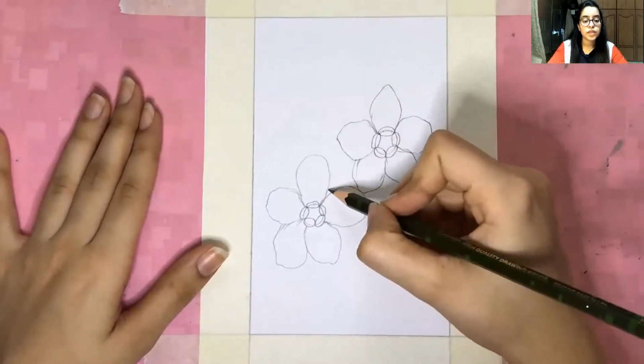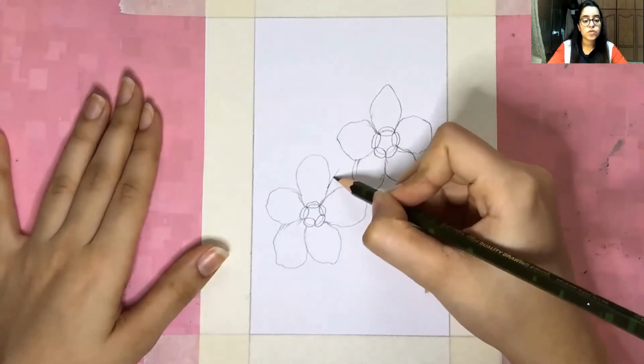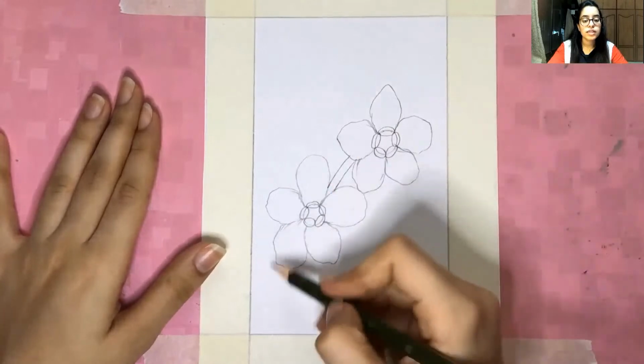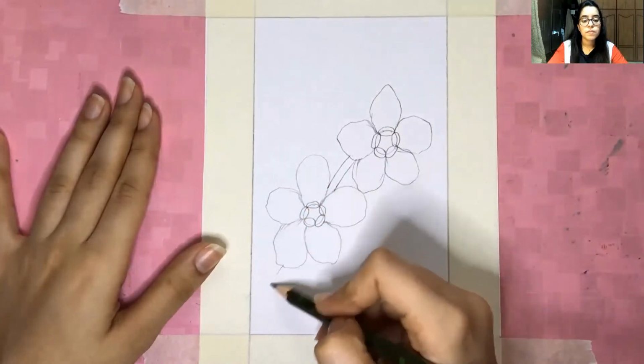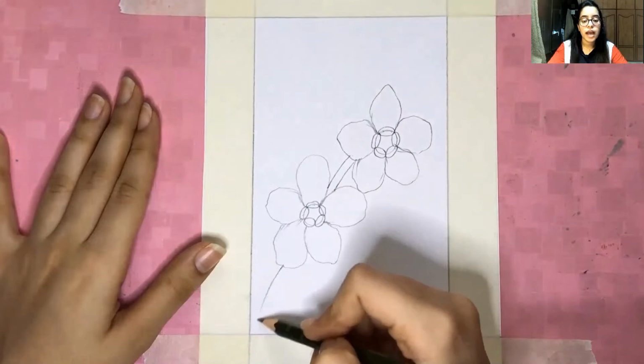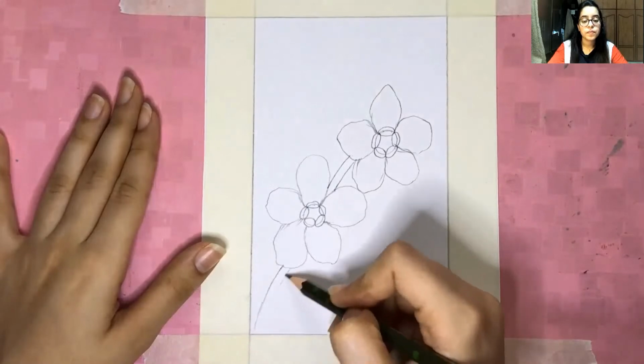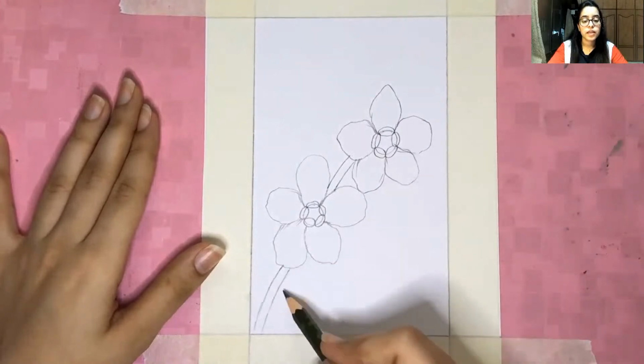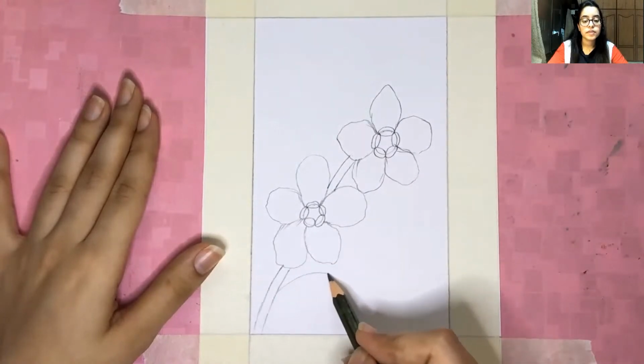I'll draw a stem in between these two, just two parallel lines to draw a stem. A stem below the first flower as well. Okay. Now the leaves as well.